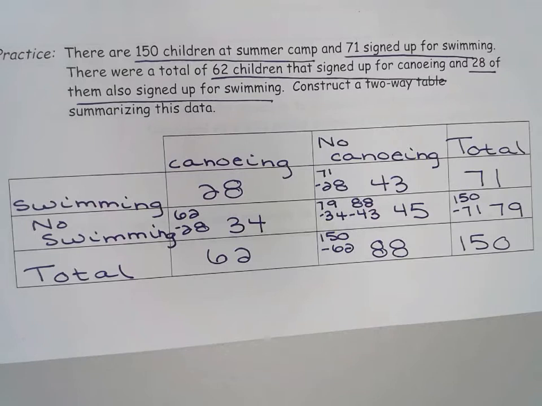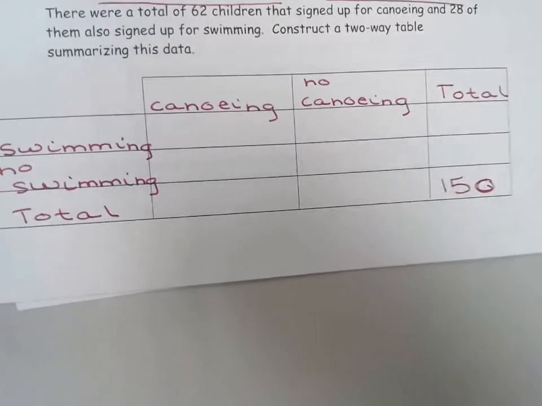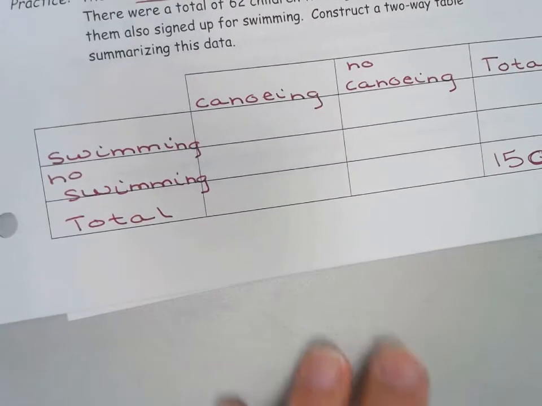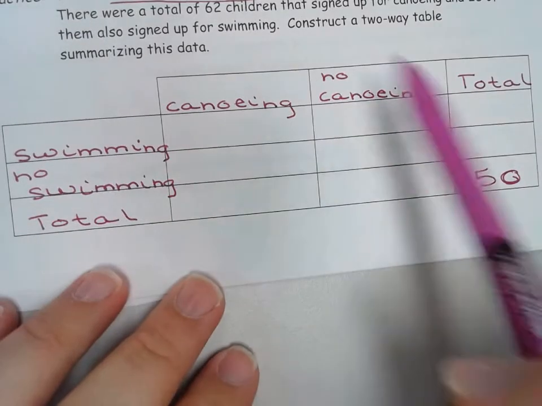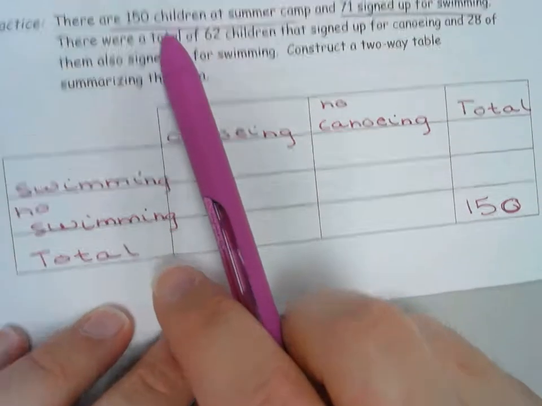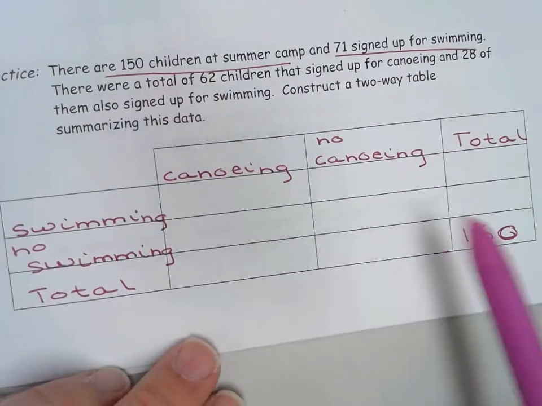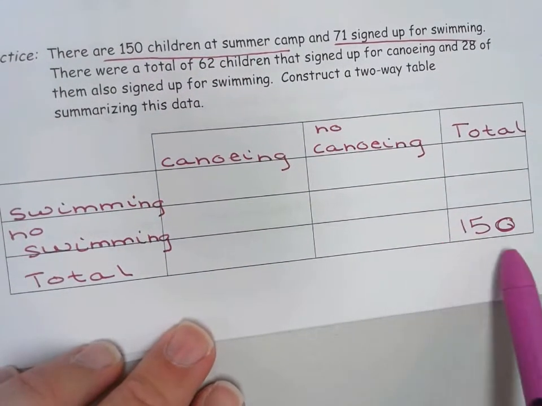Project data and numbers. Let me go through and finish these with you real quick. This is where we started yesterday. We read example 2, and we had to split it into 2 categories: canoeing, no canoeing, swimming, no swimming, and then the total number of kids, which they told us in the first sentence. There are 150 children at summer camp, so that is my total down here in the corner.